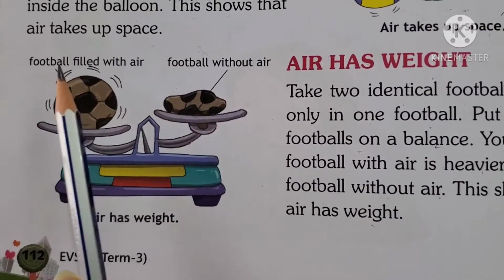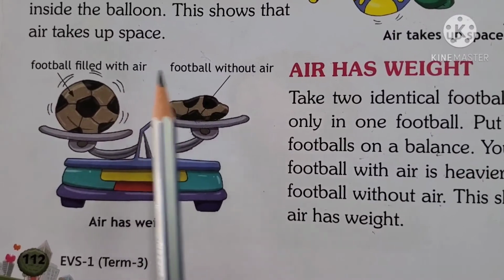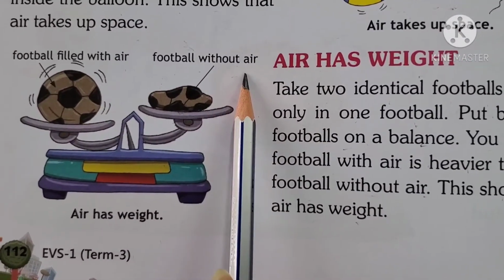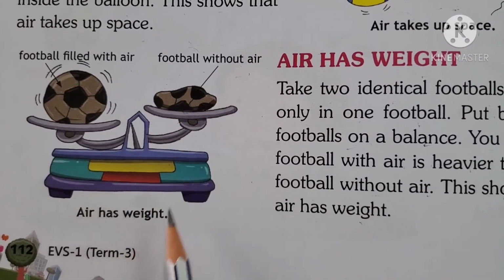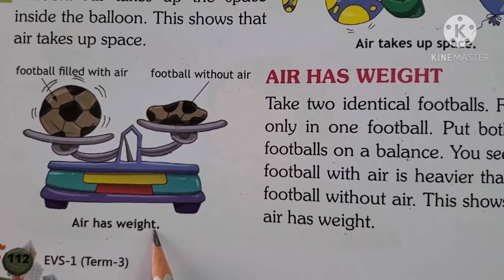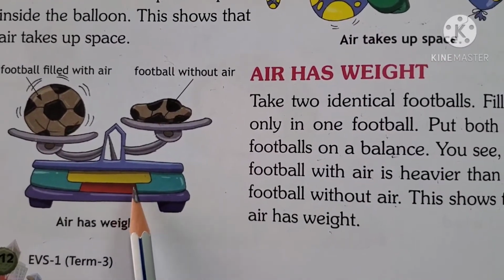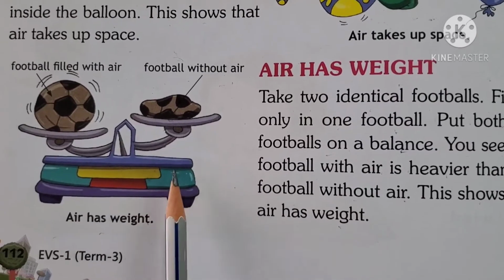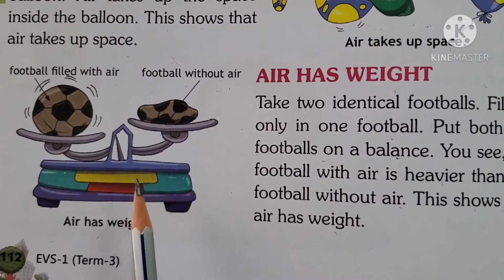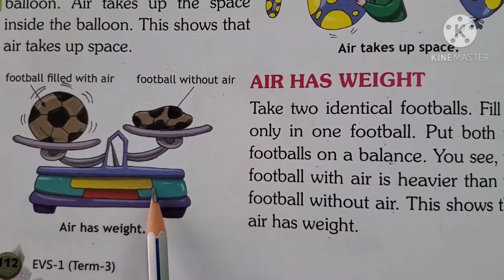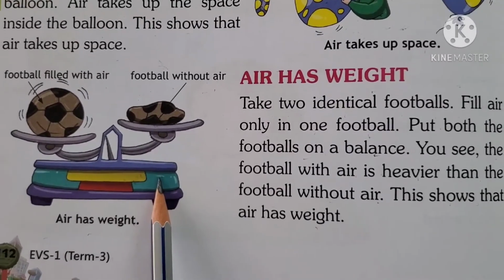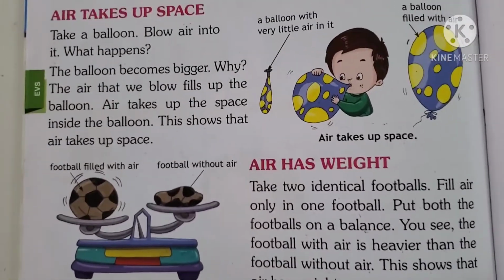Okay, so this is football filled with air, football without air. This shows air has weight. Okay, you can do this at home also. You can try it at home if you have this balance weighing machine. Okay, now comes to next page.